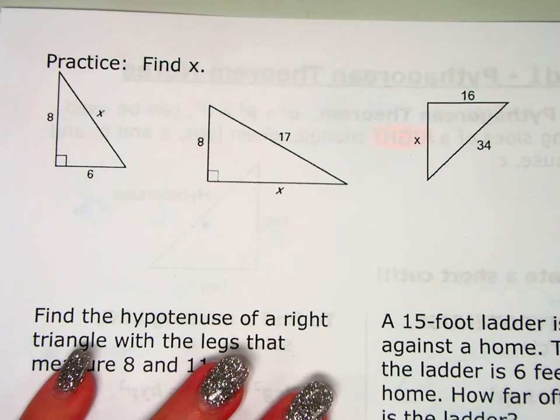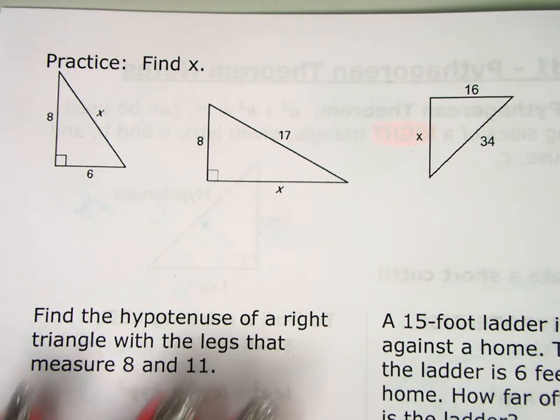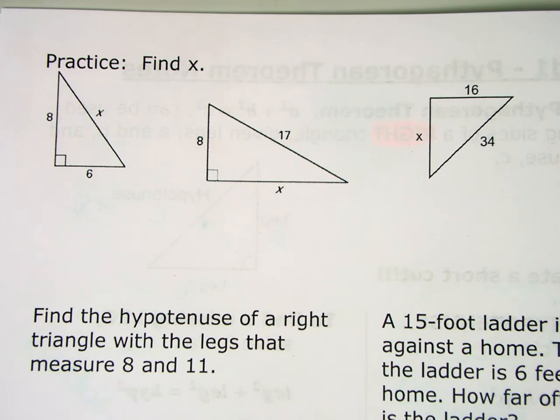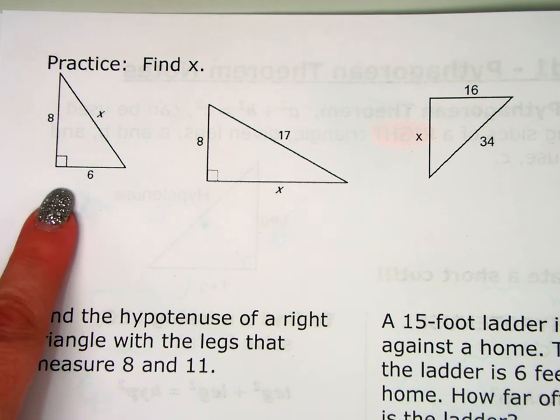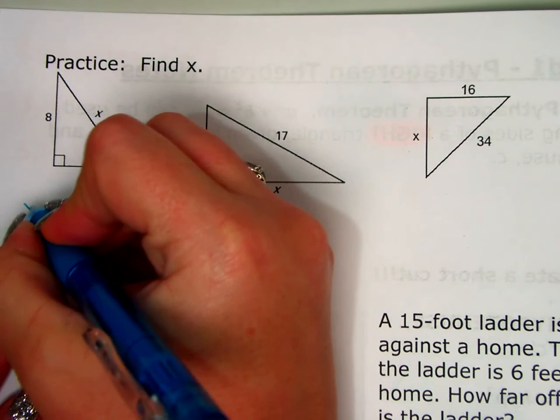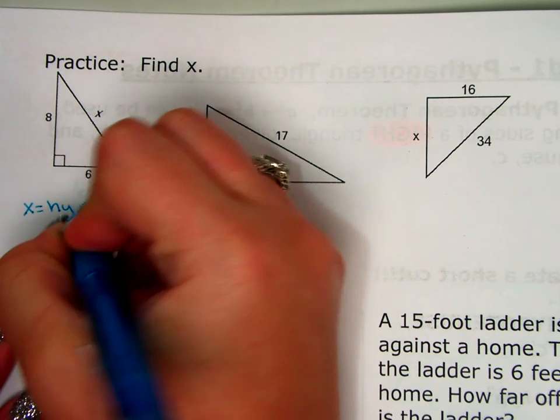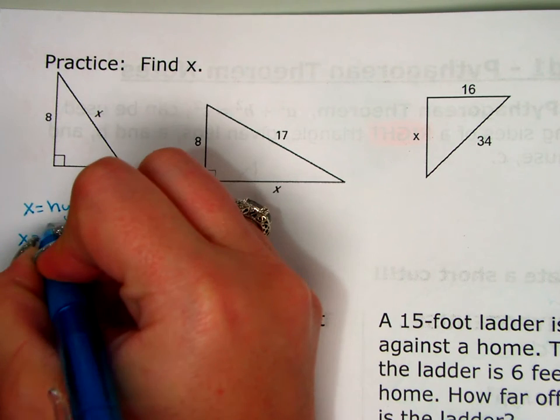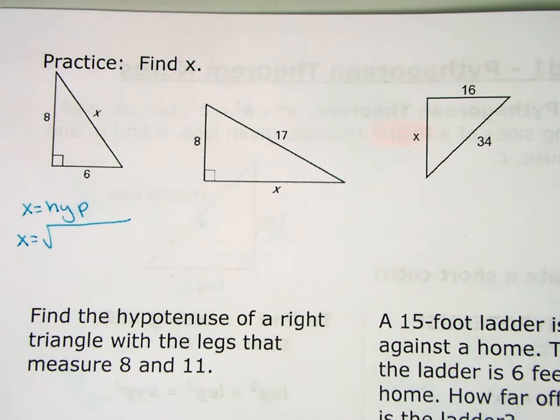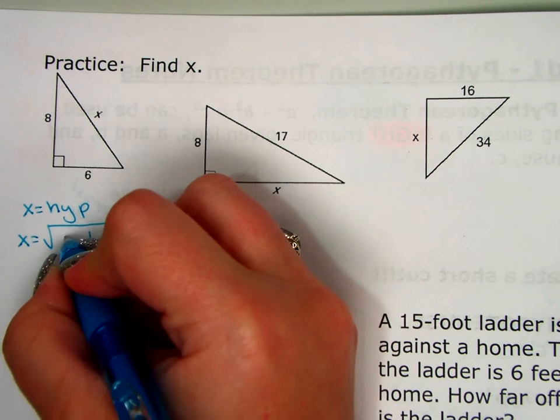Here's some more practice. It says find x. So in this problem, is x a leg or a hypotenuse? It's a hypotenuse, so x is a hypotenuse. So x equals the square root of, for a hypotenuse, do I add or subtract? Add.